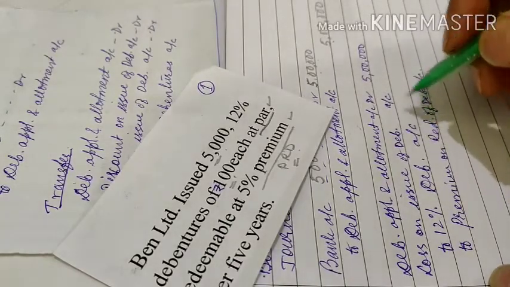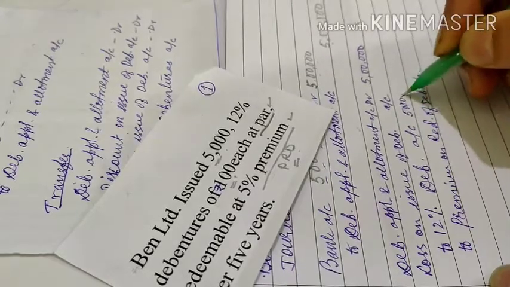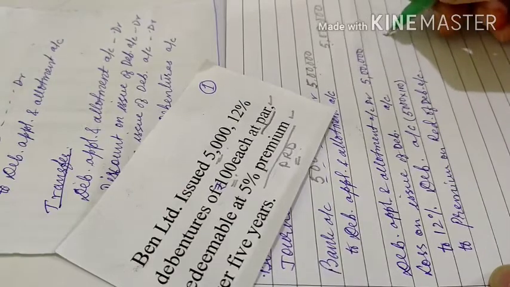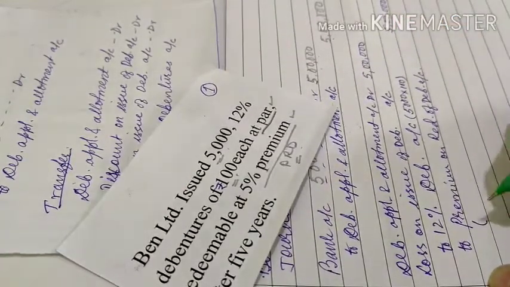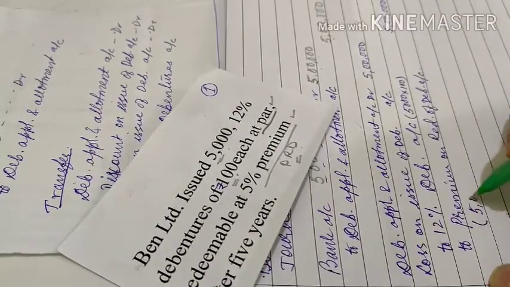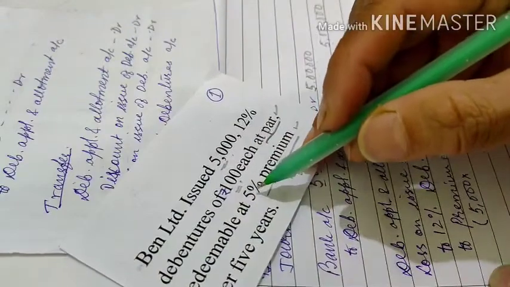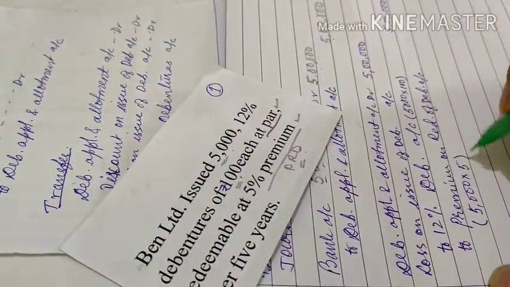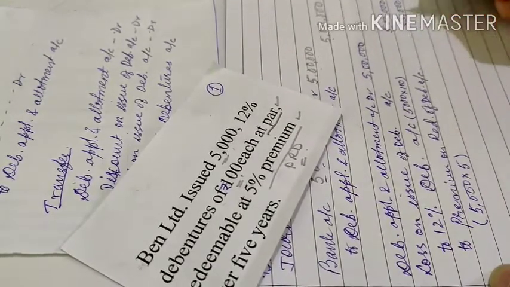Now let's find out the amounts. 12% debentures will always have the face value, so the number is 5,000 into face value 100, which will give you 5 lakhs. Premium amount: the number 5,000 into premium 5%, so 5% of 100 is 5 rupees, into 5 will give you 25,000.